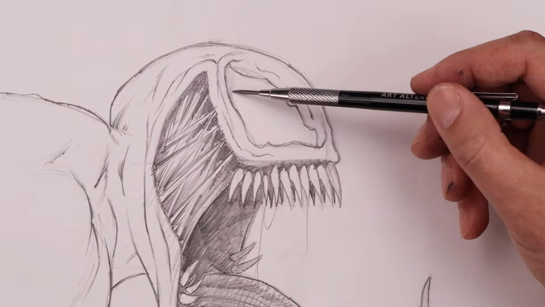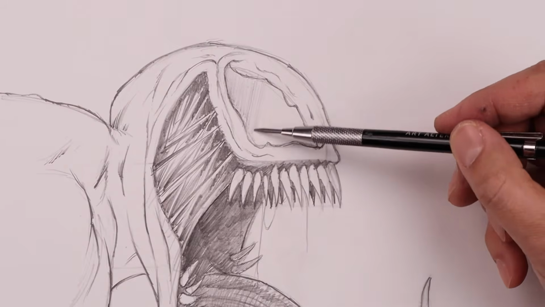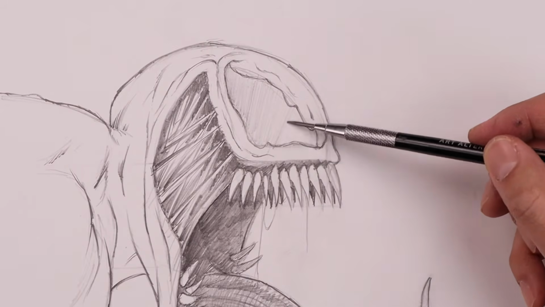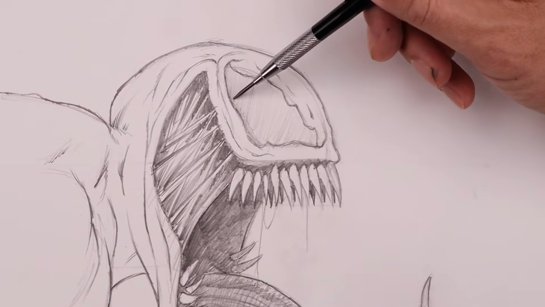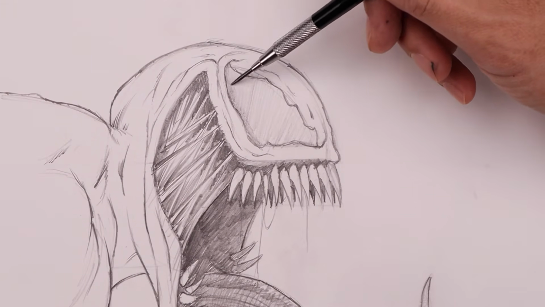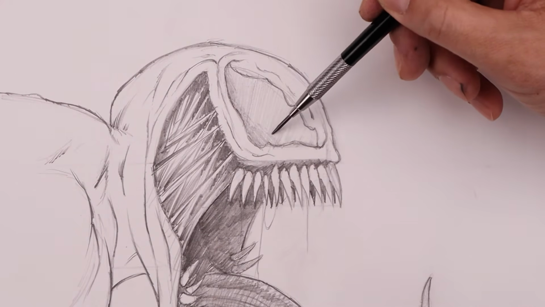Now I'm going to go in and add a light shade to the inside of the eye. And I'll add some shape to the eye by adding a shadow across the bottom. Just a very subtle shadow. And then just fading that up.